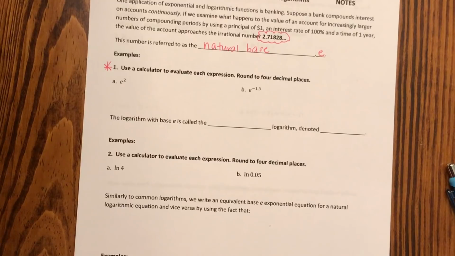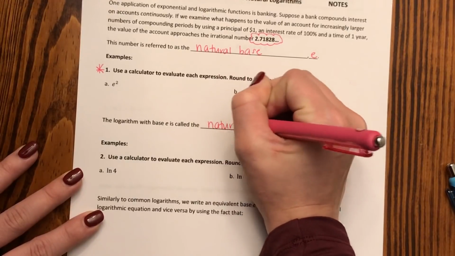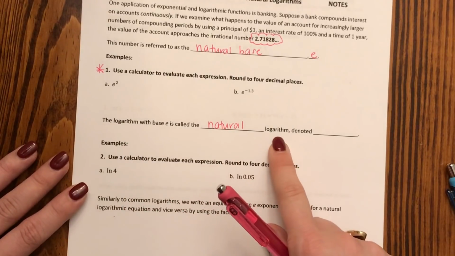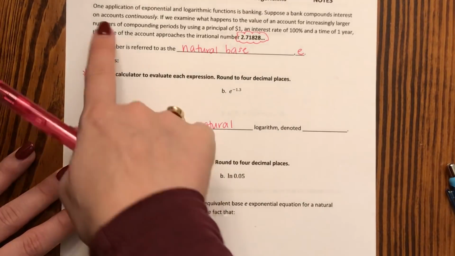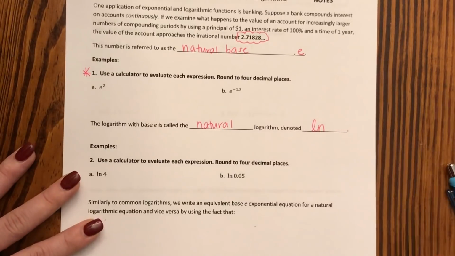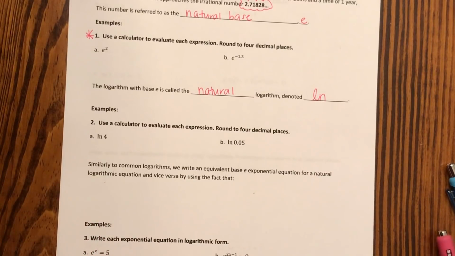If I have a log and my base is E, remember your base can be anything, it's called a natural logarithm. We'll talk more about it with word problems, but basically natural logs are used to describe things that happen naturally out in the environment, as well as compound continuous interest. And the way you write natural log is with an L and an N. So if you guys look on your calculator, you should have a natural log. For most people, it should be second log. If you look at your calculator, second log is where you're going to see natural log.